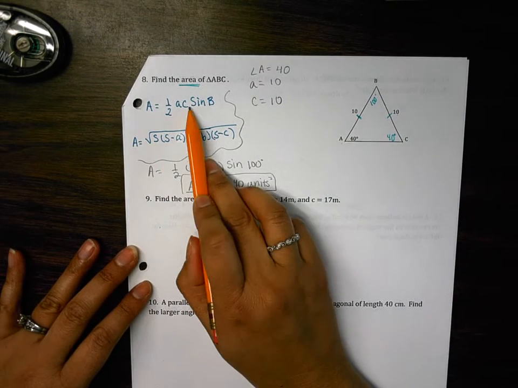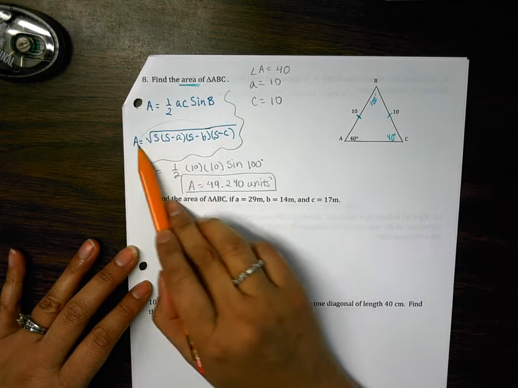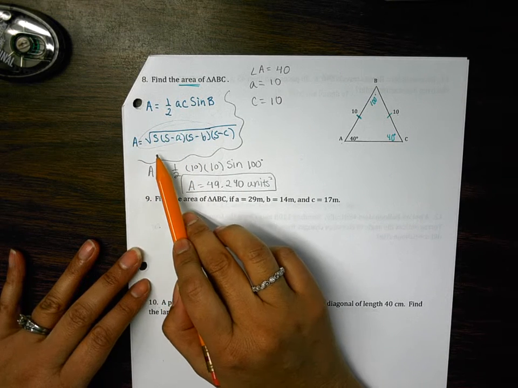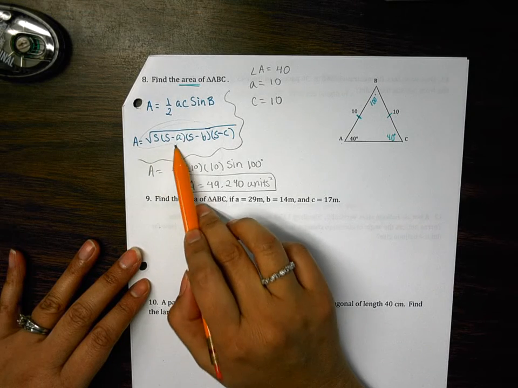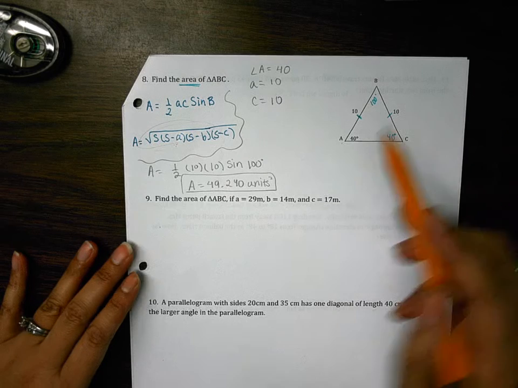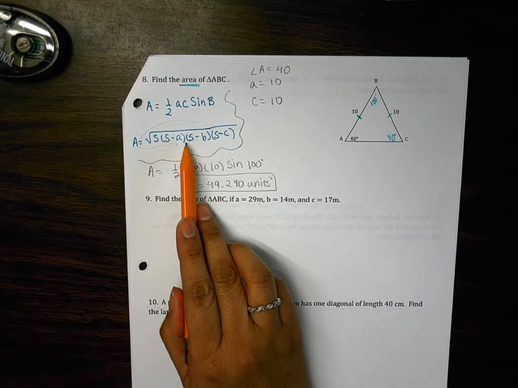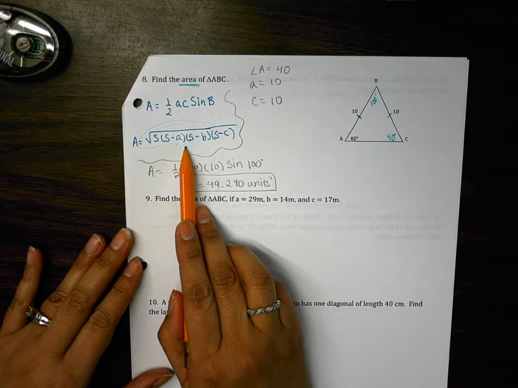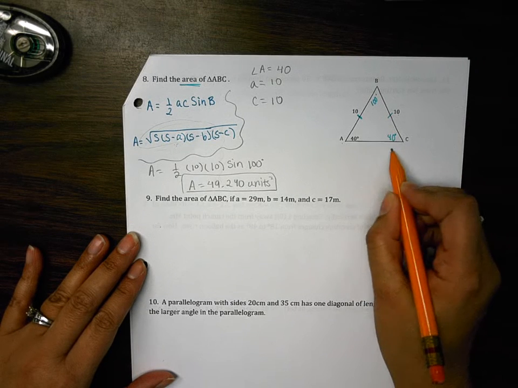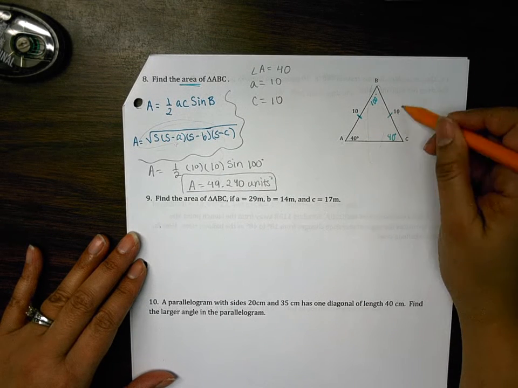Does anybody feel like I would most likely choose this one, or what do I do if I forget that one? Can you still use this one if you wanted to? Yeah, that's more work. It is more work. She is correct. Yes, you can use this one, but it is more work. I'm just going to at least show you some of it so you can see. In order to do this one, you need all 3 sides. Do you agree? And what side am I missing?